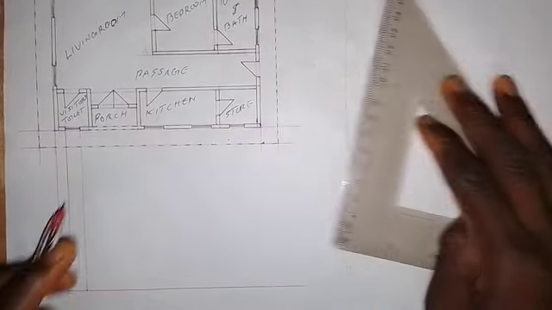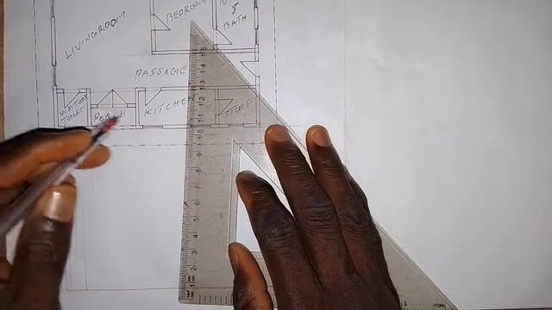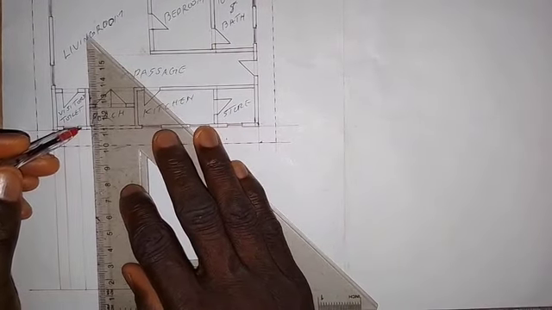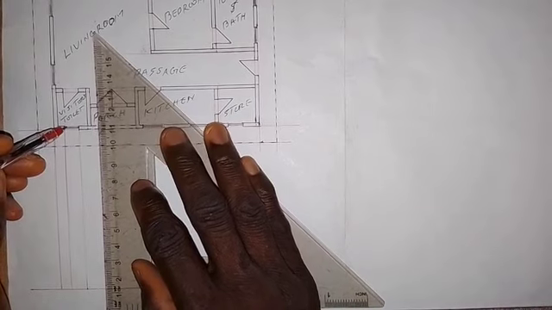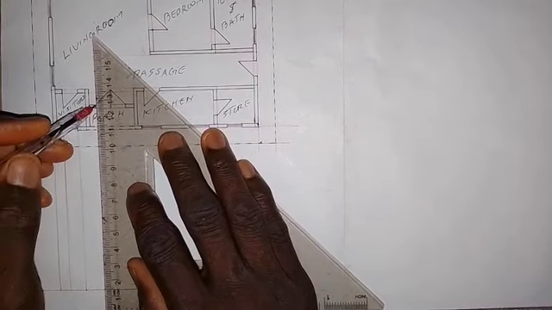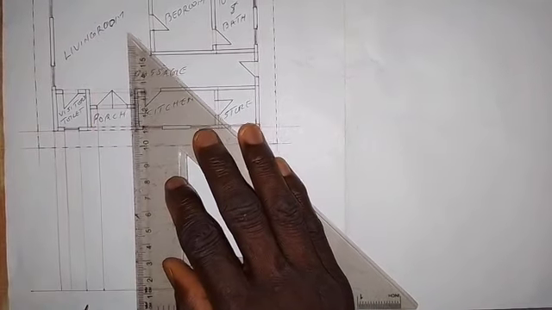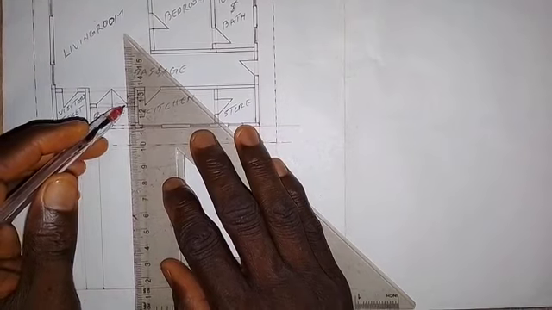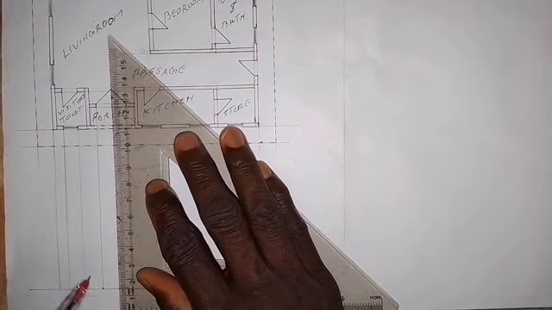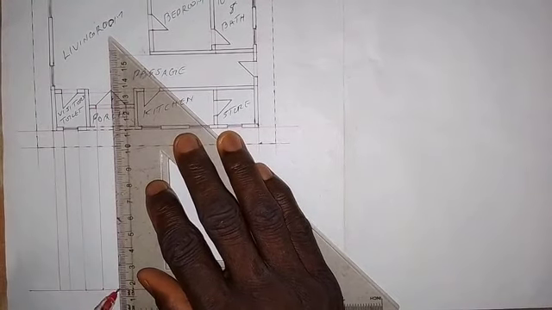Then we are going to see these doors here, but before that we need to draw a vertical line. So from this point we draw a vertical line, and also from this point we draw a vertical line. We also need to draw a vertical line from this midpoint here. So draw a vertical line down.